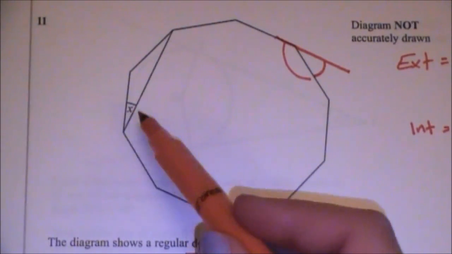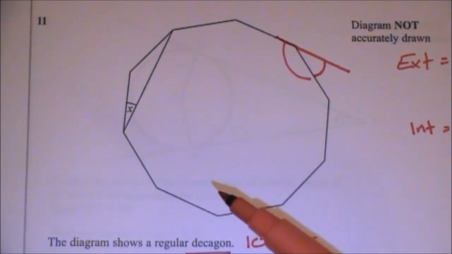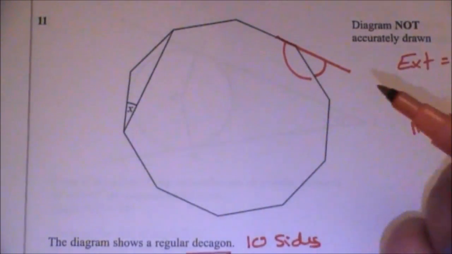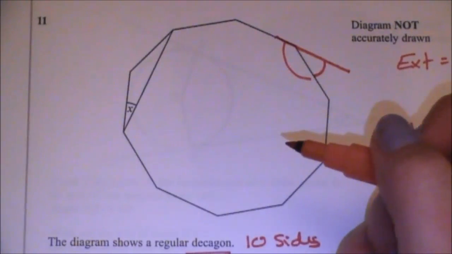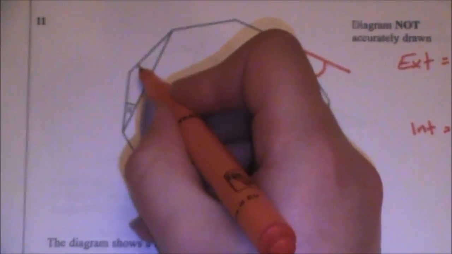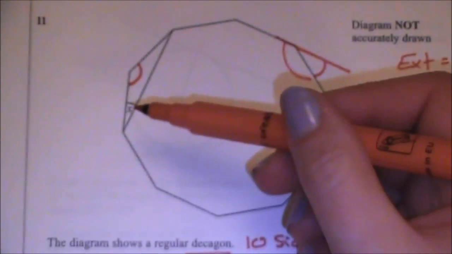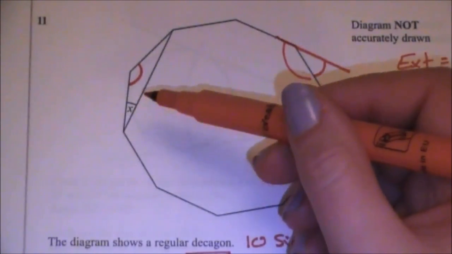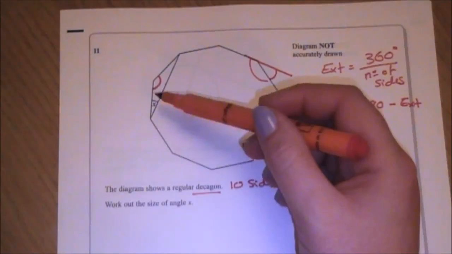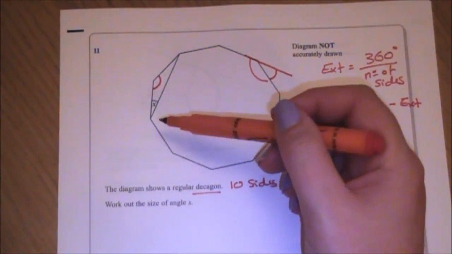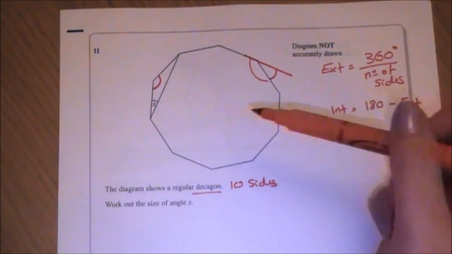And there's angle X. Now this looks tricky at first because knowing what I know about polygons and their angles, I can get that pretty easily because that's just the interior angle. However, this is tricky because they're doing something to the angle, they're cutting it there. So it's not as easy anymore as just finding an interior or exterior angle.